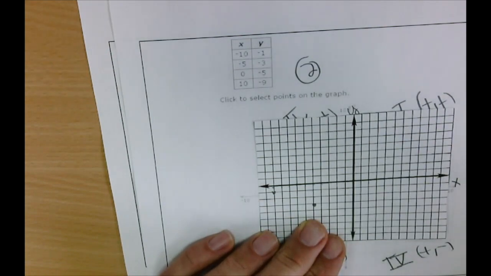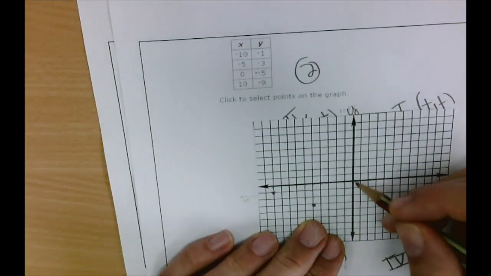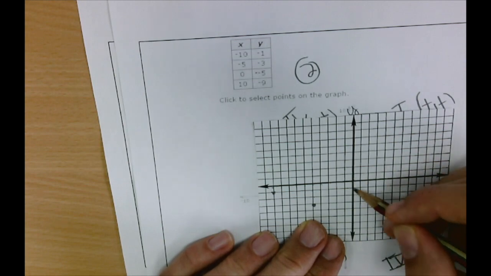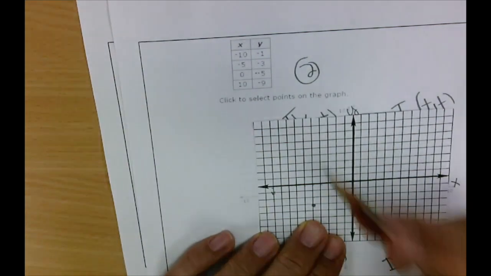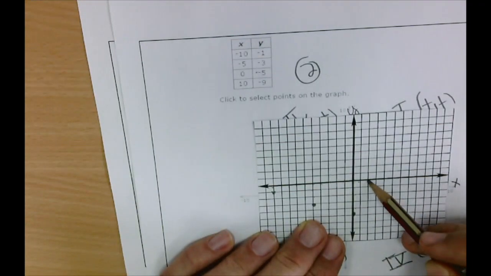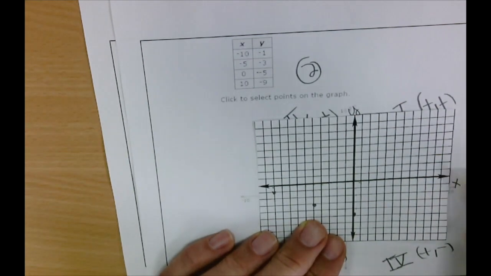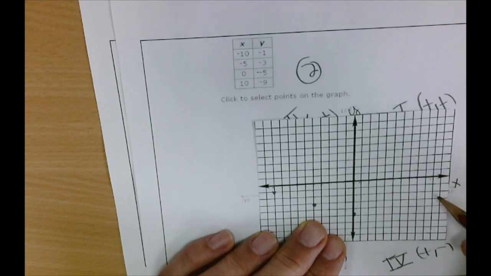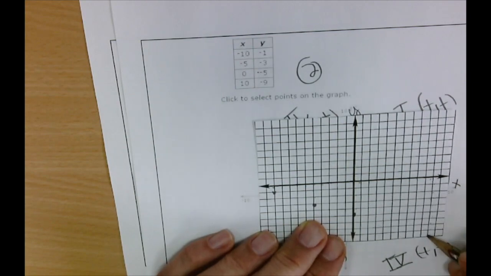I still have 2 more points to mark, so I will do that immediately. I have 0, 5. 0, left and right. I do not move. I go 0, 1, 2, 3, 4, 5. Now I have 10, -9. From here I will go right 10. 1, 2, 3, 4, 5, 6, 7, 8, 9, 10. Finally I will go down 9 from here. 1, 2, 3, 4, 5, 6, 7, 8, 9.